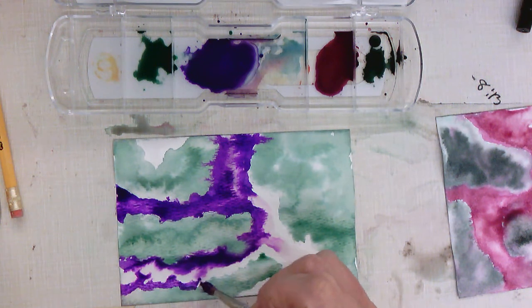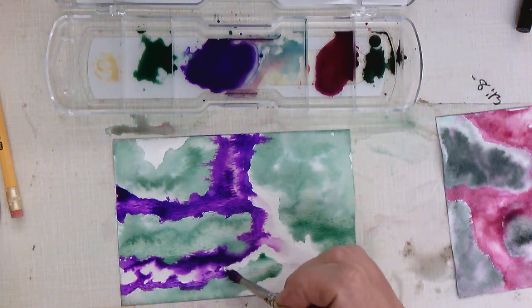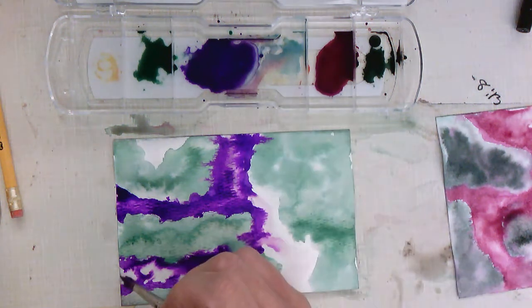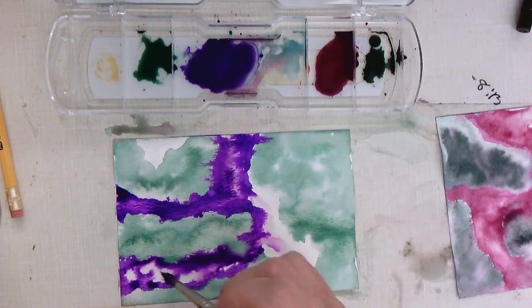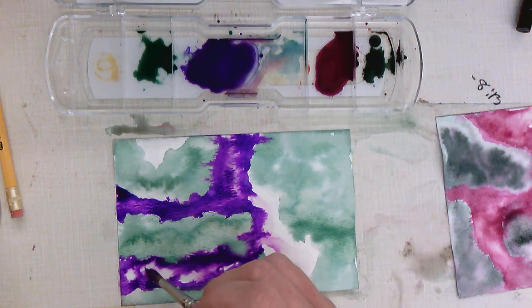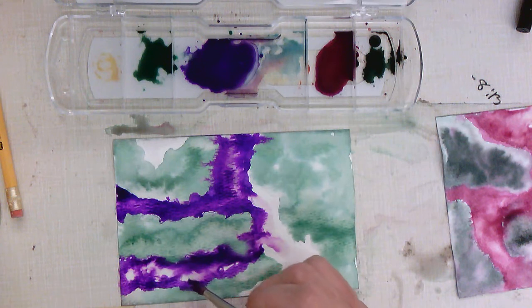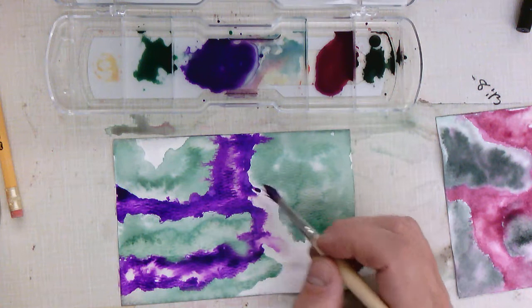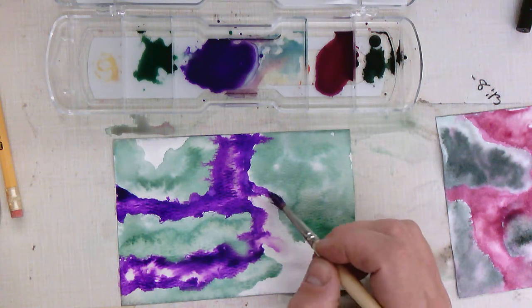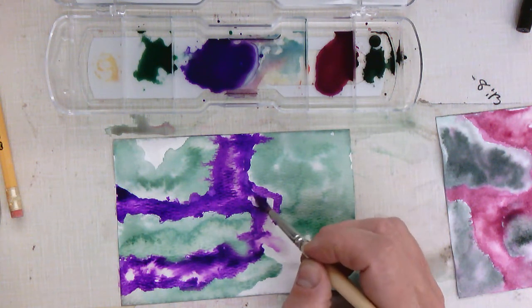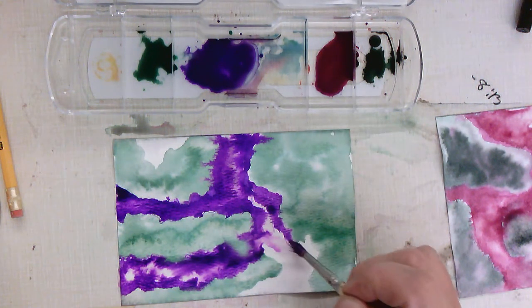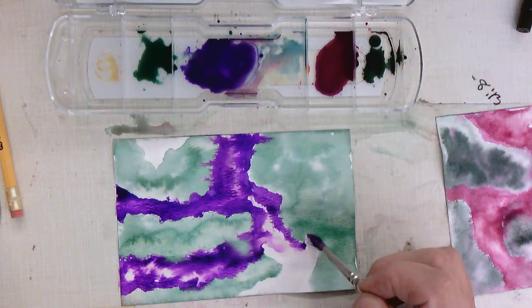So again, I'm just going through, following the area where it's white paper, colored areas. You can see right here, I've got this kind of white area. I can massage this. This is all water though, so as it dries, the paint's going to move around. And if the paint's not moving around and you want it to, just throw a bunch of water on the paper.